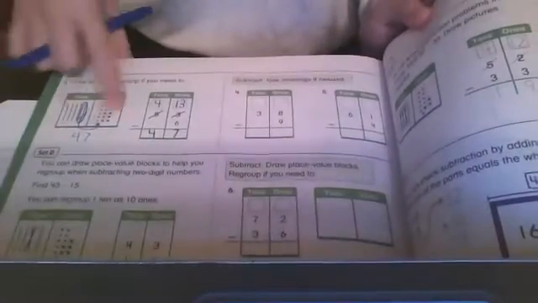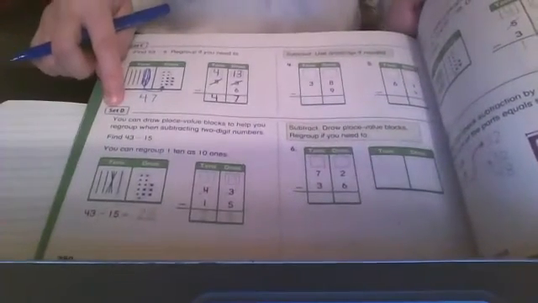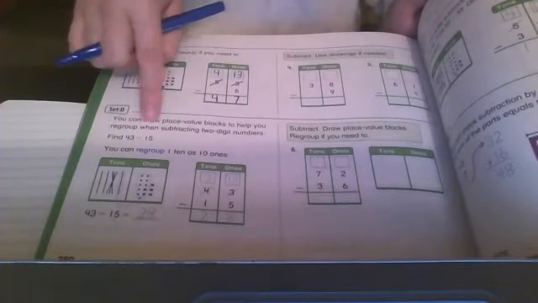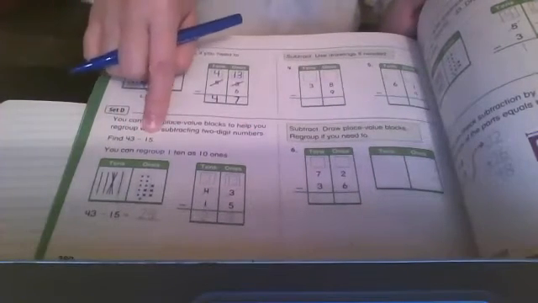Okay, that's what you'll be doing for numbers 4 and 5. And notice this time, they're not asking you to do the place value blocks. You're only doing the lining up strategy. Okay, and then finally, set D says you can draw place value blocks to help you regroup when subtracting 2-digit numbers. Find 43 minus 15.